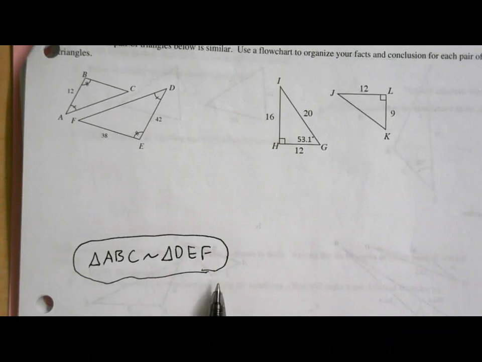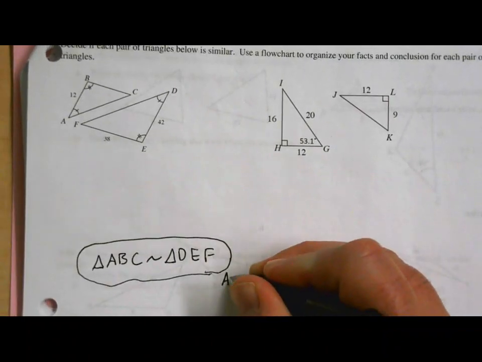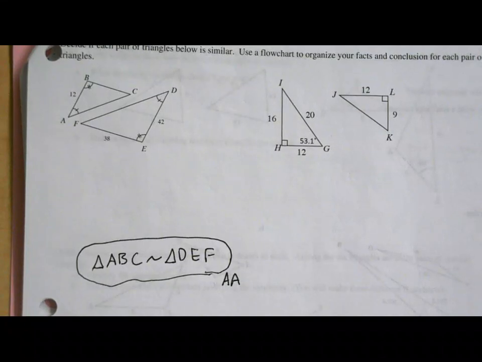Okay, we said our reason was AA. Here's another place I could lose some points.